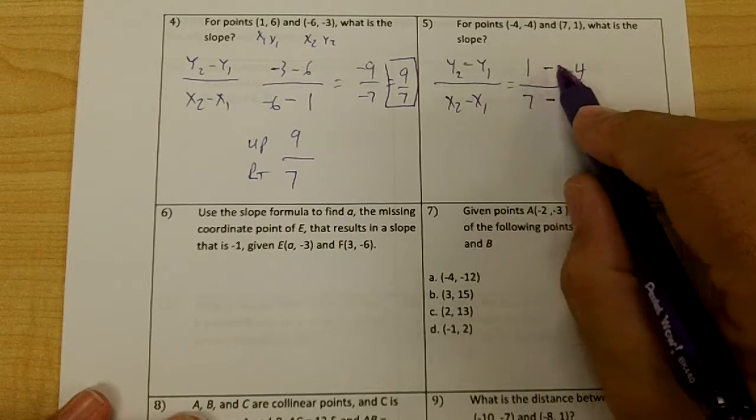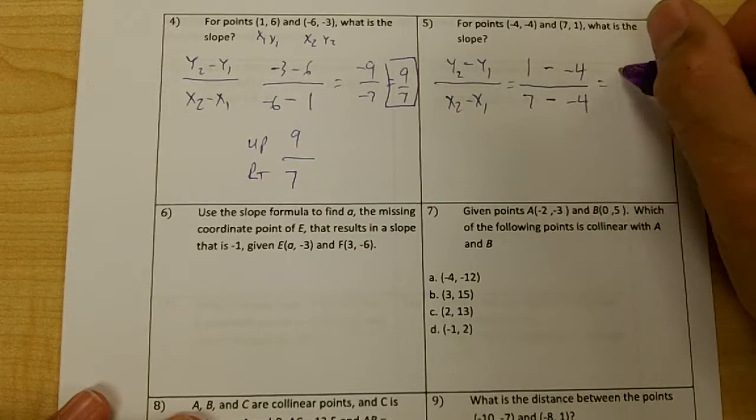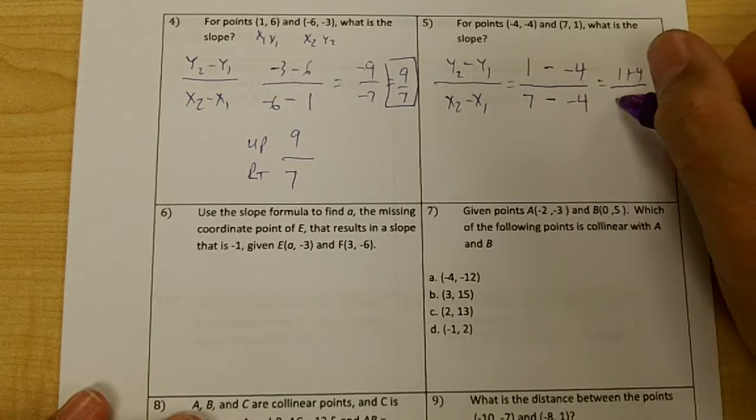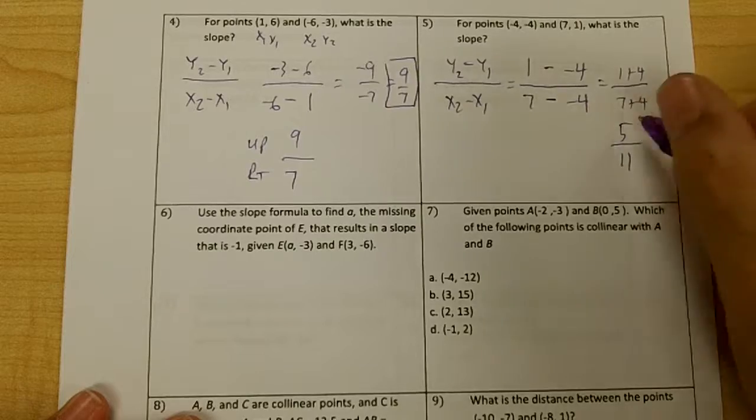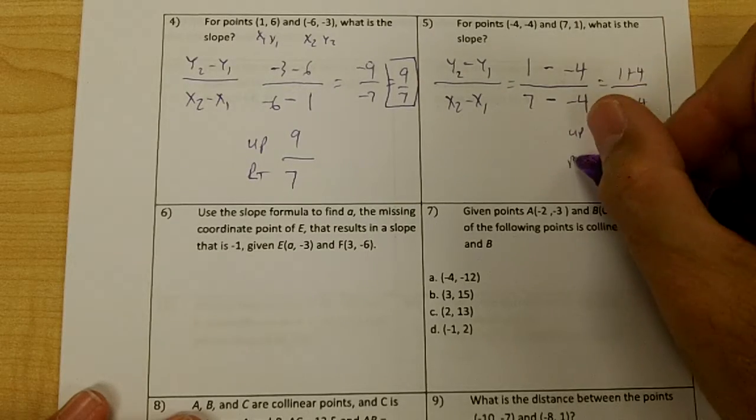And then I'm going to do 1 minus a -4, which turns into 1 plus 4 over 7 plus 4, and that's going to end up being 5 over 11. That means this line goes up 5 and right 11.